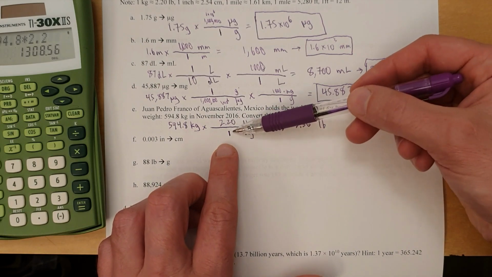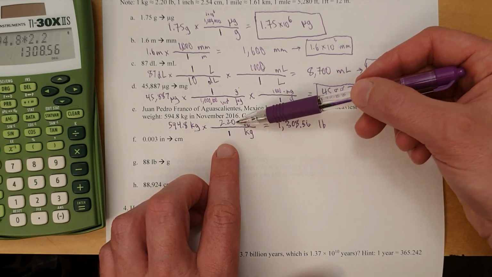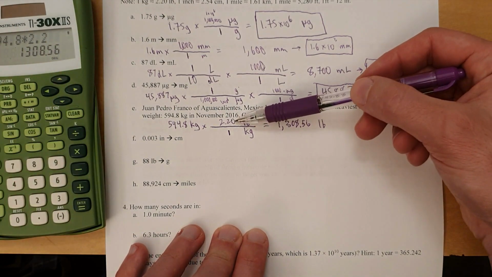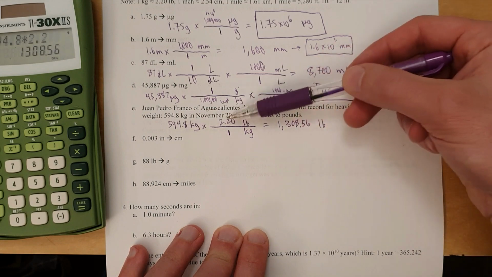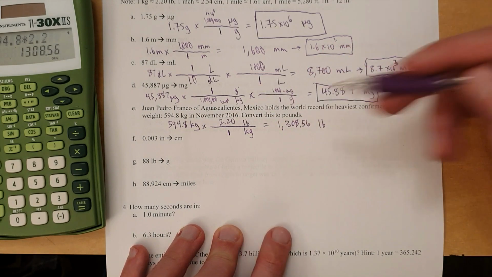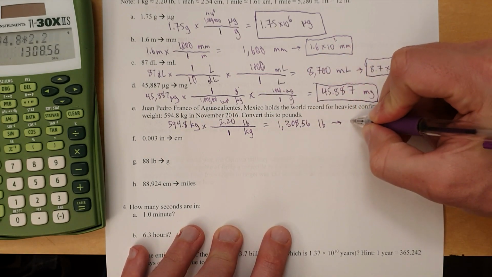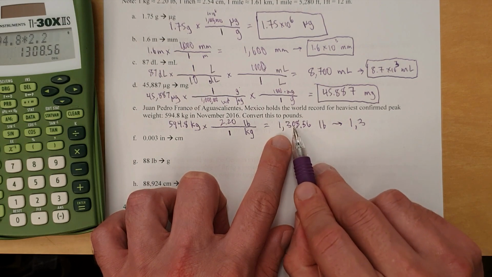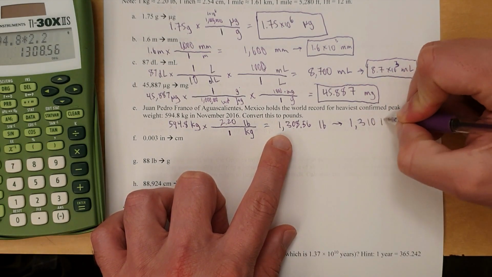This is like an infinitely accurate 1 kilogram is equal to approximately more or less 2.20 pounds. So this is 3 sig figs. This is 4 sig figs. This is 3 sig figs. You better round to 3 significant figures. So that's going to become 1,300 and, so you round right here, 10 pounds.